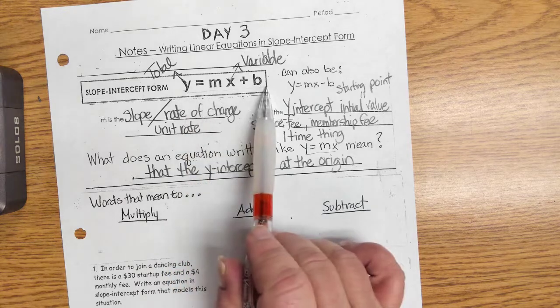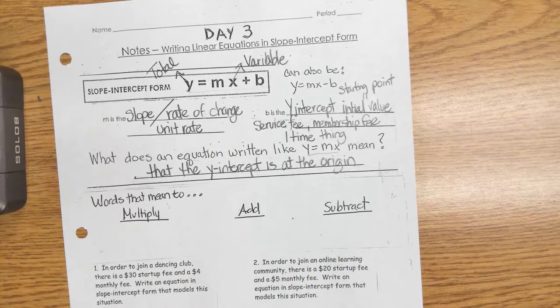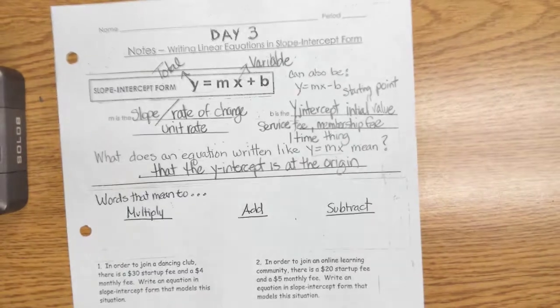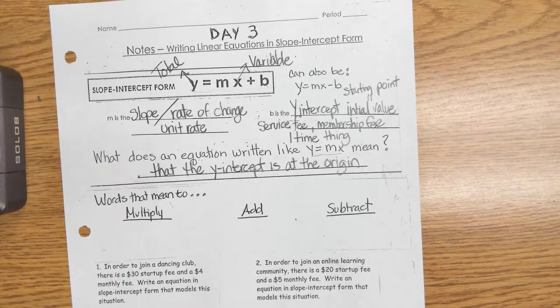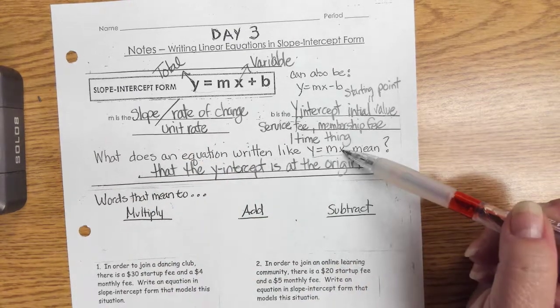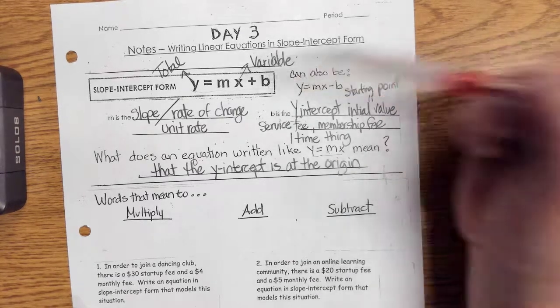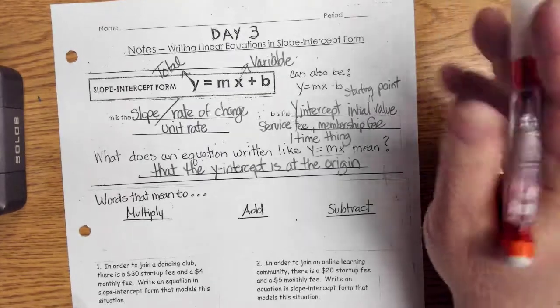Y equals mx plus b is not at the origin, therefore it is not proportional. Both of them have a rate of change, because both of them have a slope. This one has a constant of proportionality. Do you remember that? This one does not because of that b.